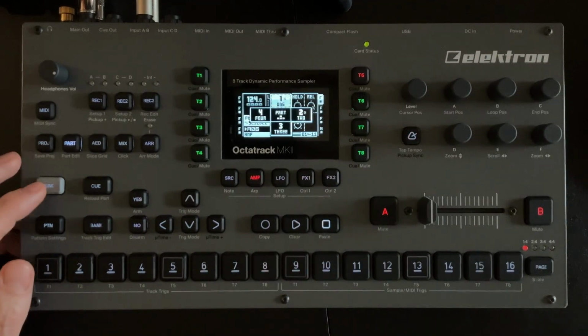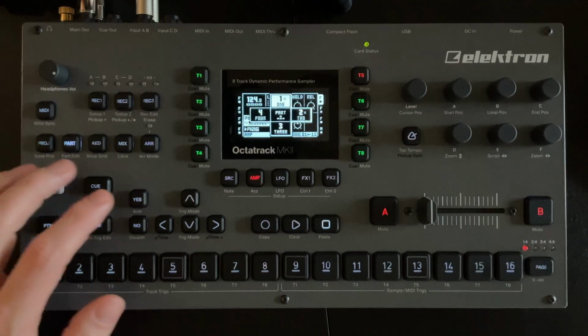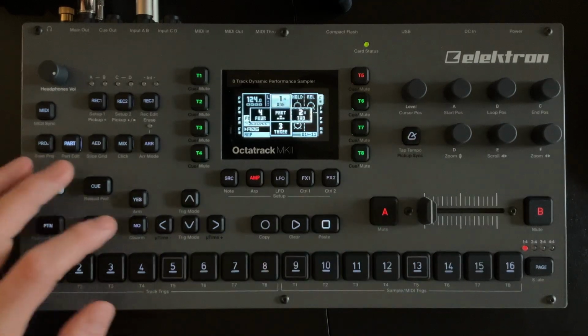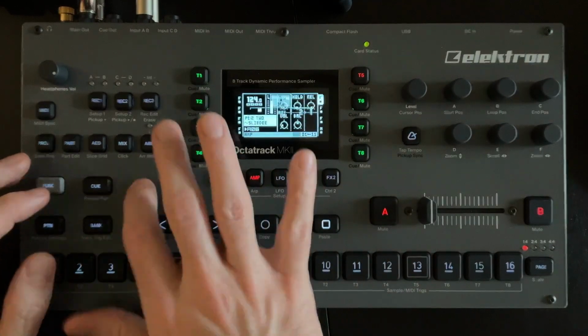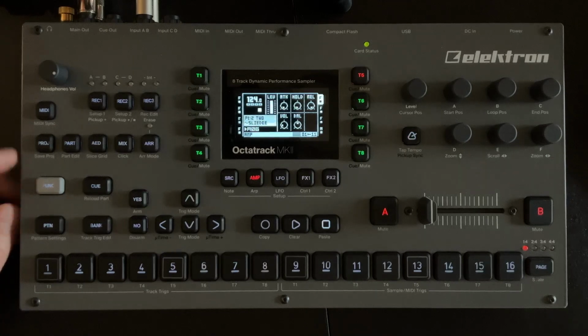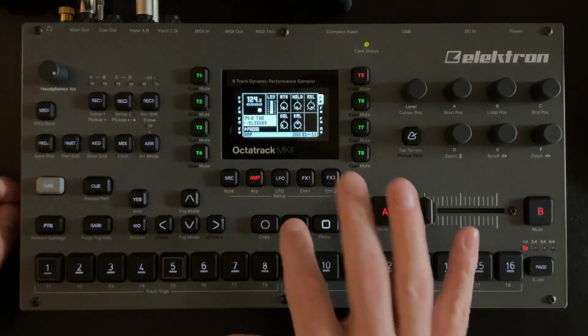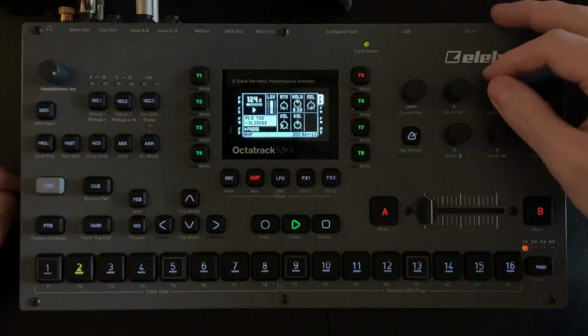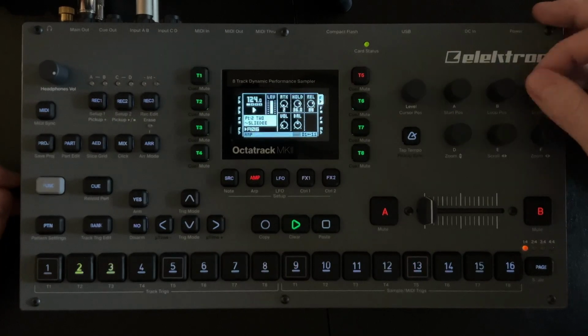So if we got part 1 here, copy that part, go to part 2, paste that part. Now assign part 2. This is a little tutorial on parts. Now we can go and mess with this.